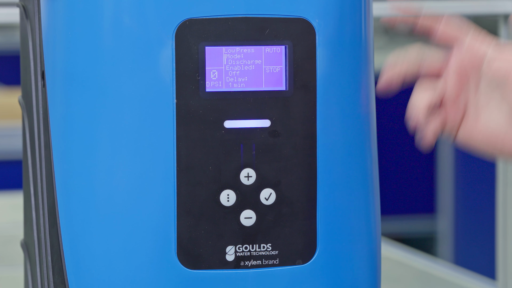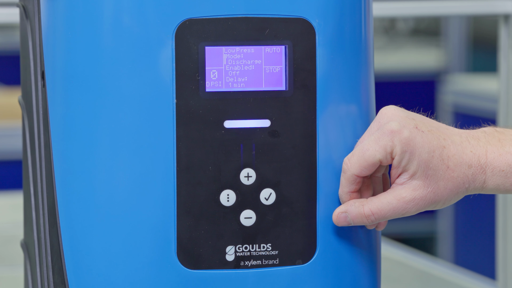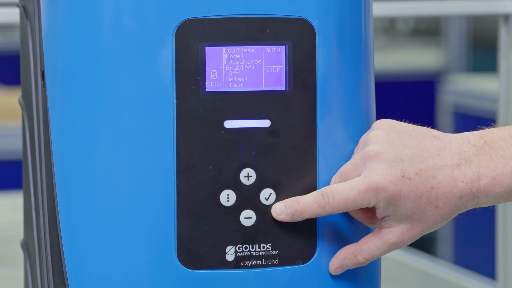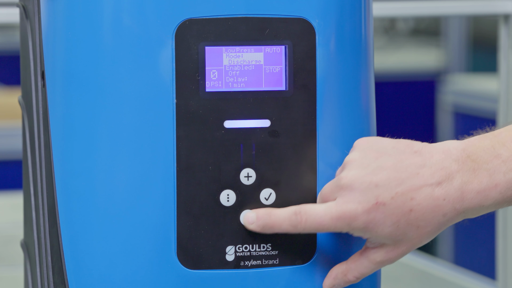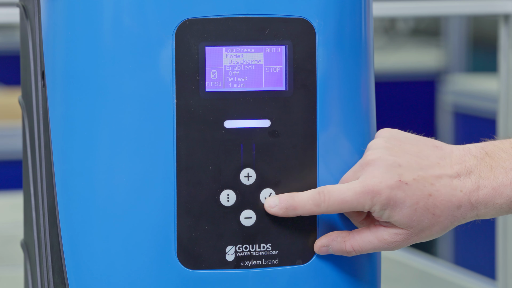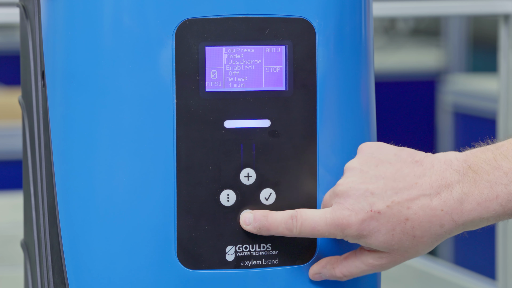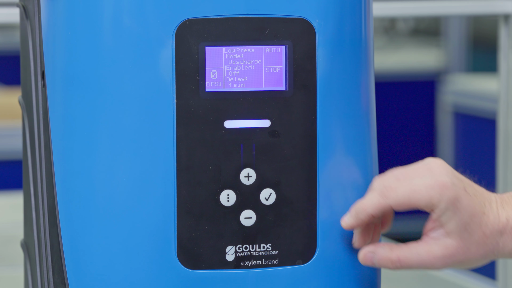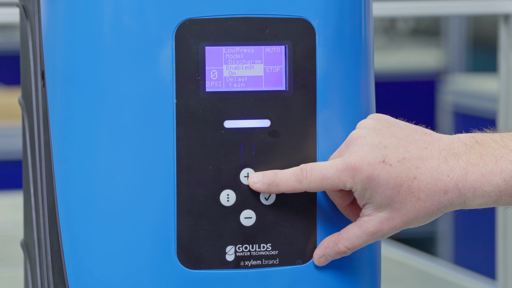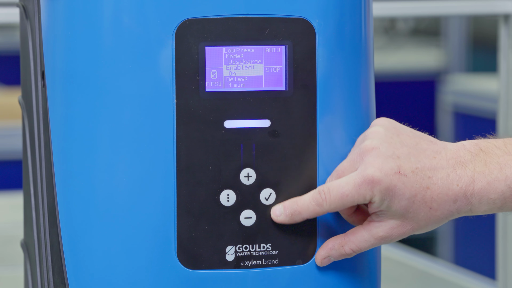And in this case here, we're going to start with the discharge. Again, if you wanted to put some protection on the suction side, we're just going to highlight that and change that to inlet or suction. Let's go back to discharge. And this would be enable, right? It's currently off. If you want to enable that protection, you would just hit on.